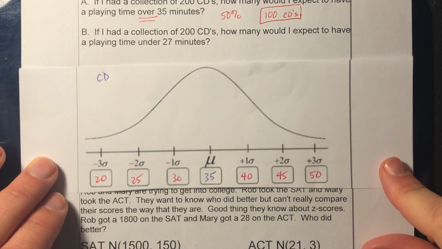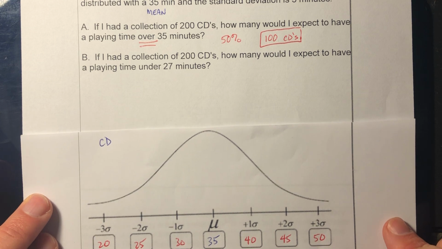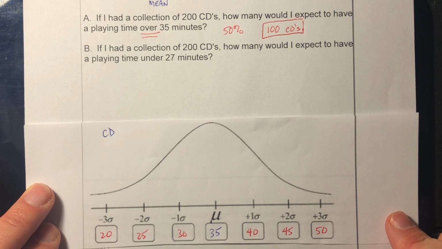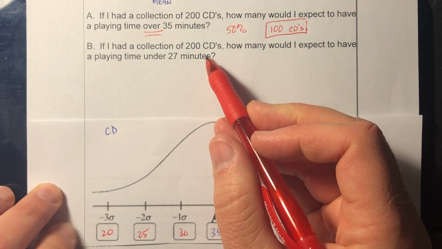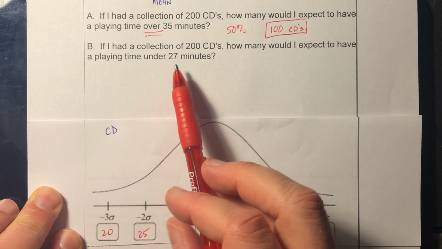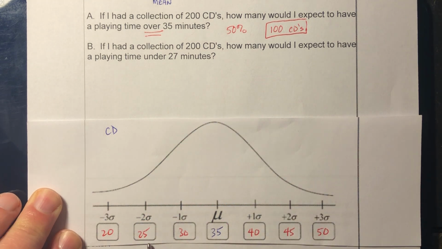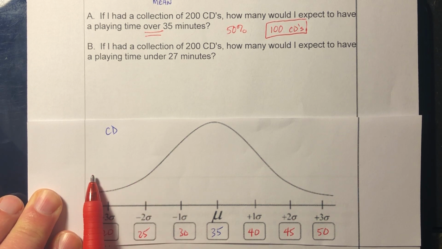All right. So now letter B, let me kind of squeeze this in there. We still have our 200 CDs. How many would I expect to have a playing time under 27 minutes? Now this one's not as easy. As you can see, 27 minutes is going to be here. So we want this percentage. Okay, so how many CDs would go in this spot?